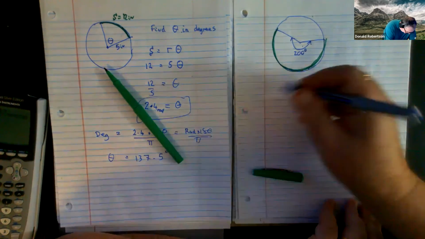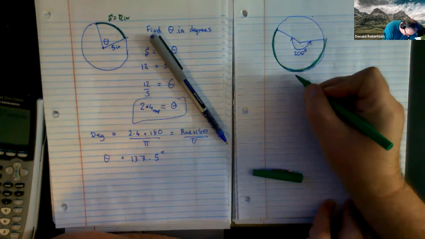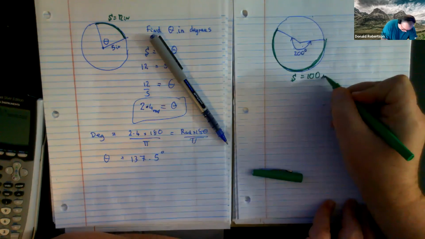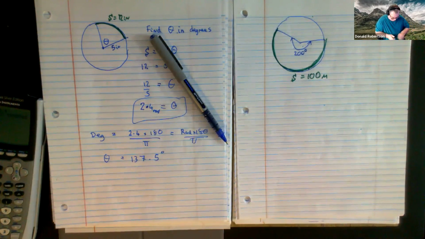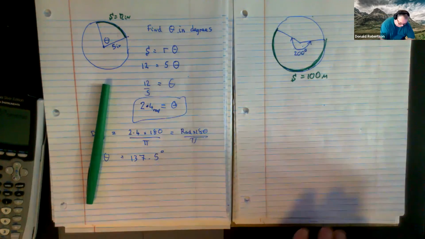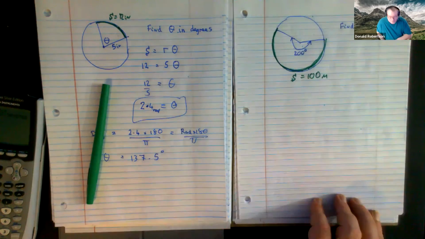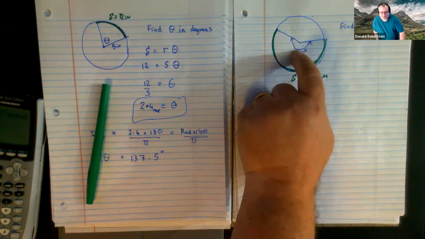Okay, and we'll make the arc length 100 meters. So we're being asked to find what the radius of the circle would need to be to match this information.